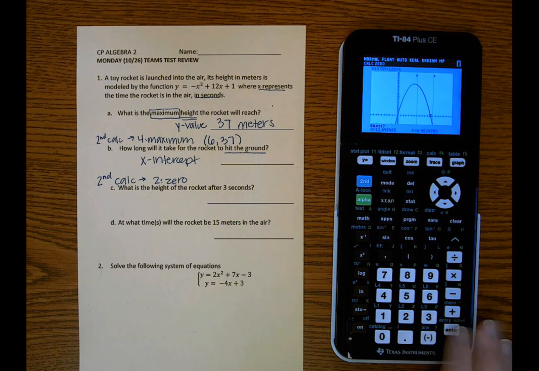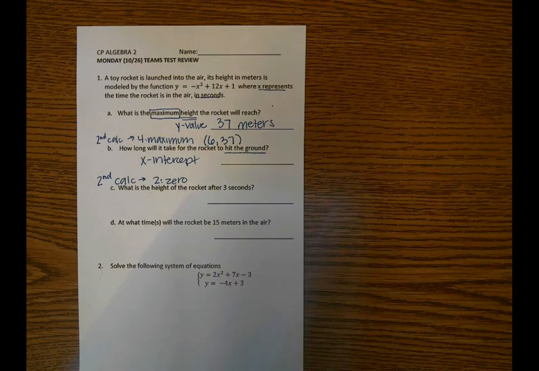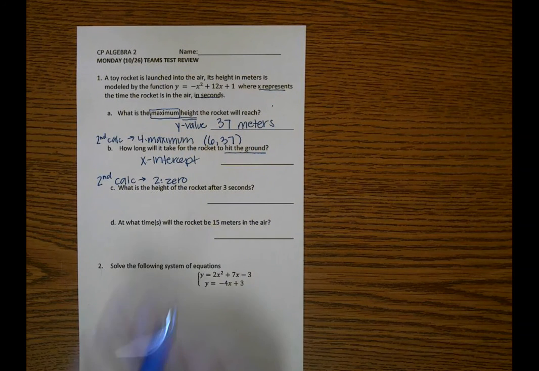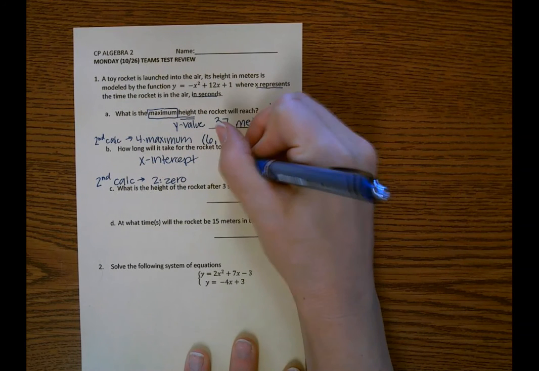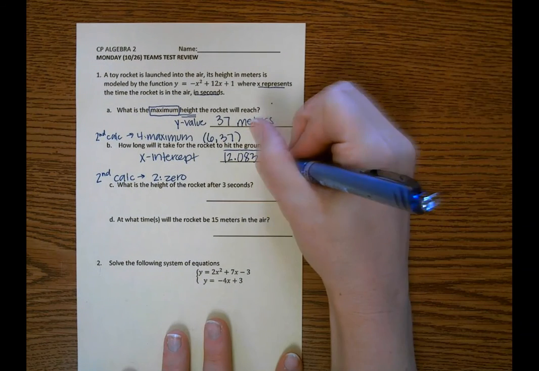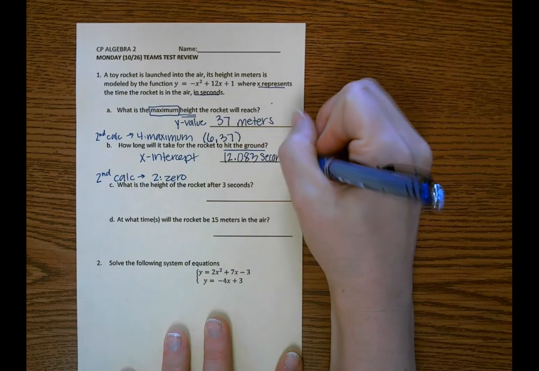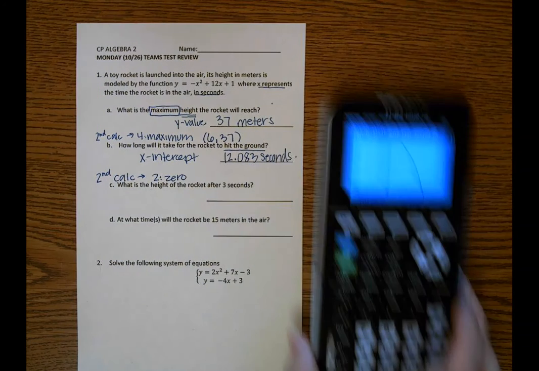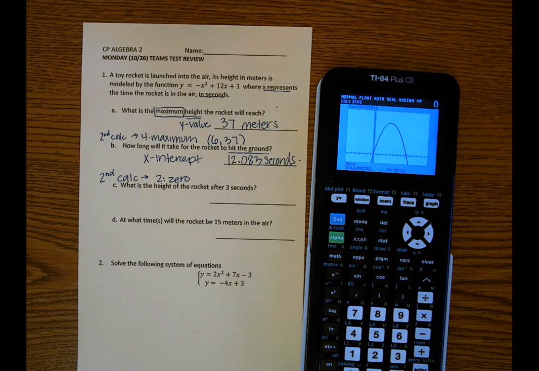So when I do that, what is my x-intercept? 12.083 would be my decimal answer. And then my units for x values is seconds. So my x-intercept was at 12.083 seconds. Everyone was able to find the x-intercept on their calculator? All right.